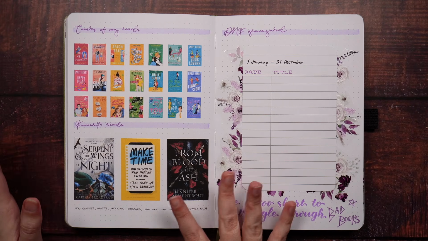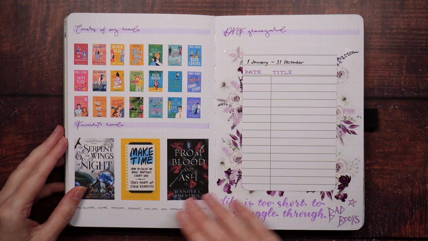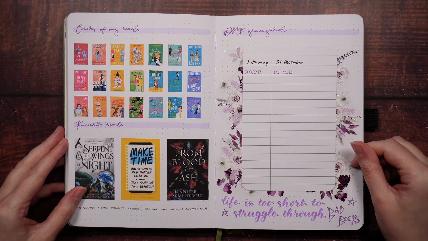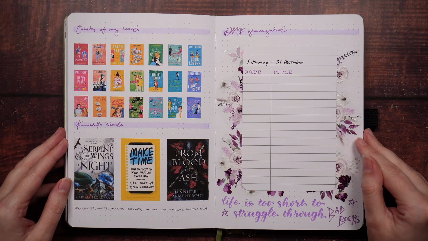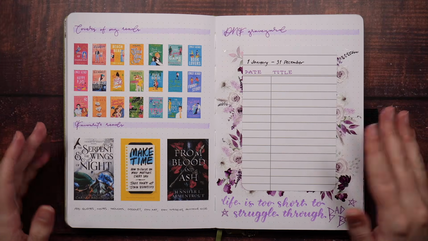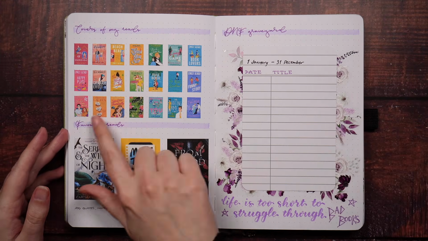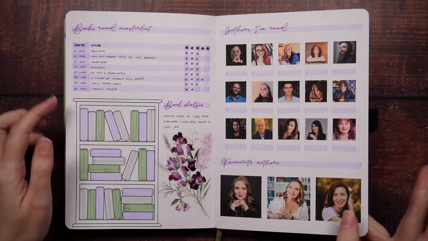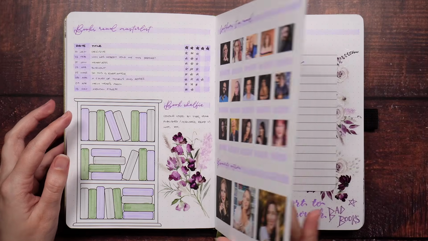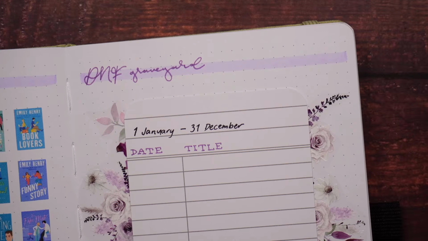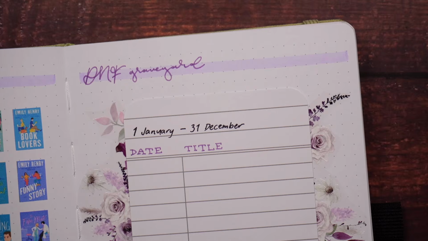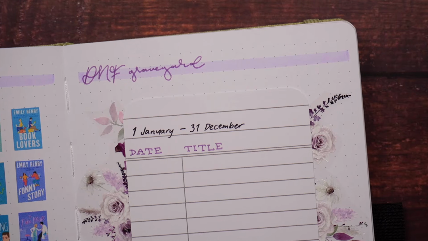While this section is dedicated to books you've read, sometimes there are going to be books that we don't finish. And I do like to have a space in my journal dedicated to what those were, mainly because they won't get captured in a layout like covers of my reads or a books read master list, because I specifically didn't finish those books. In this one, I just write down the date that I decided to not continue with the book and the title of the book.